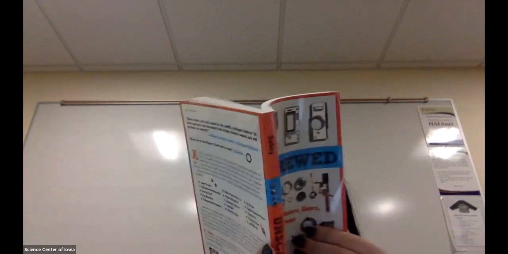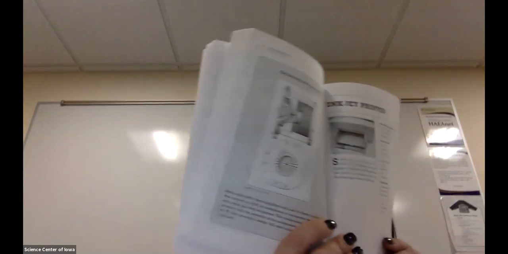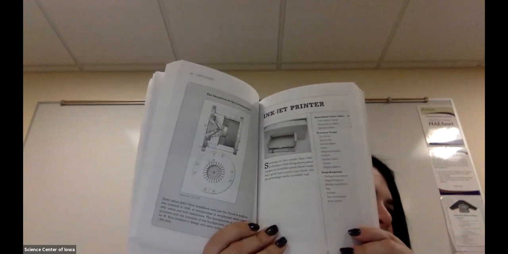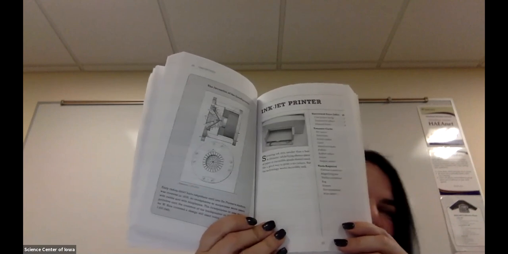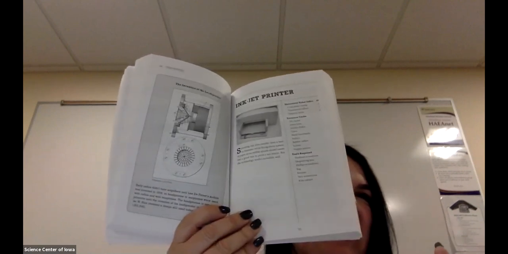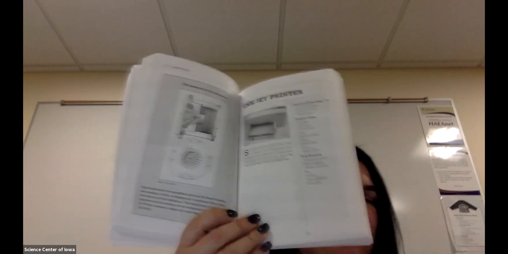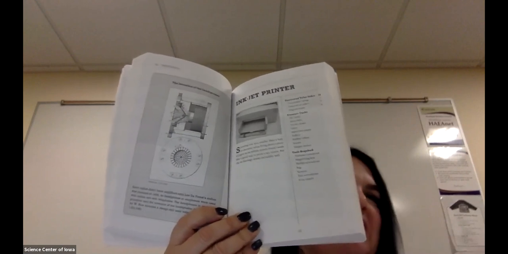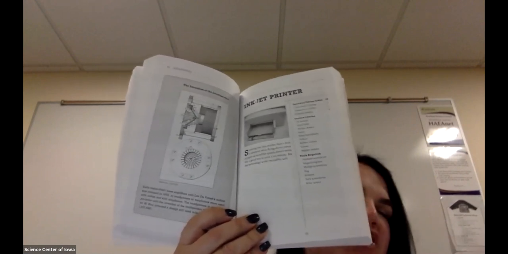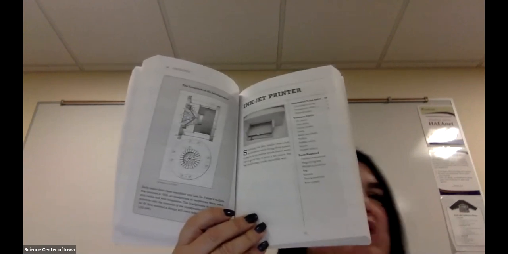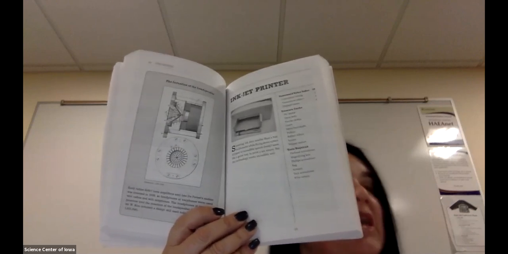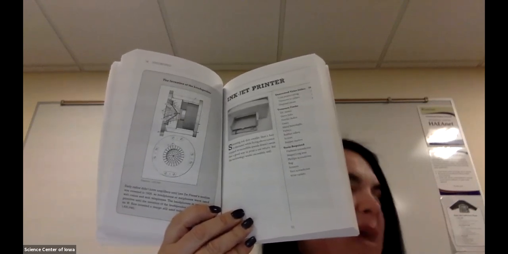And what I really enjoy about how this book is set up, for example, inkjet printers. Back in the day of using inkjet printers, let me go back. Inkjet printers are probably something that your school or your organization has that maybe isn't being used anymore, and it's sitting somewhere collecting dust because you say, I don't know what to do with it anymore because now we have a laser printer. Let's just say that might be your situation.